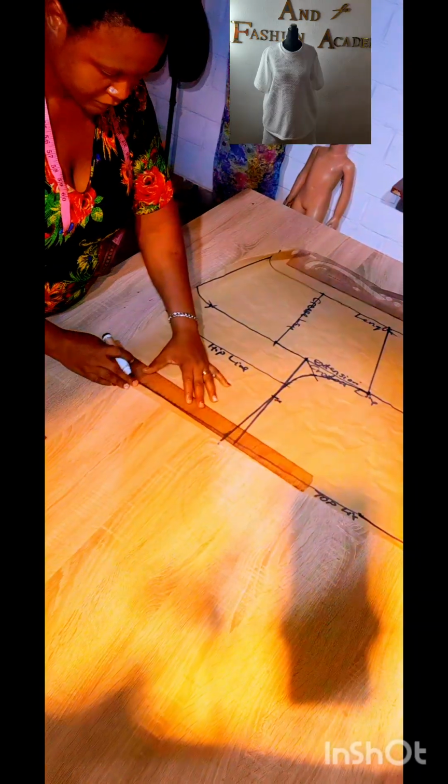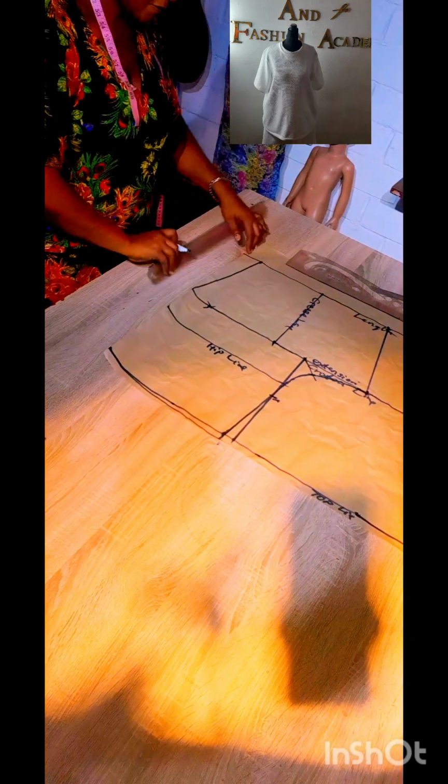Next I will do, I'm raising my waistline by 2 cm. Remember, 2 cm is my top line, so I just raise it to there, connecting it to the other side by knotting. I won't raise the other side. I'm raising only the center. This is the center back, that is the crotch area.